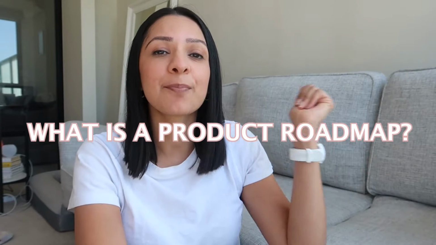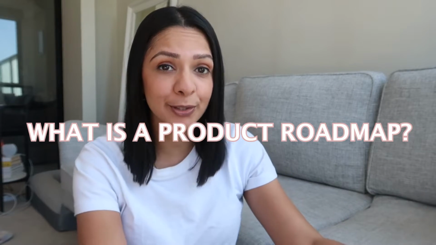So what is a product roadmap? In my own words, well, I do have some notes here. A product roadmap is a plan. It's how you're going to take your product vision and your product strategy, and you're going to make that actionable over a period of time, 3 to 6 to 9 months.